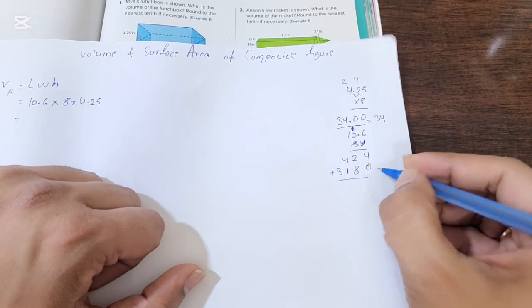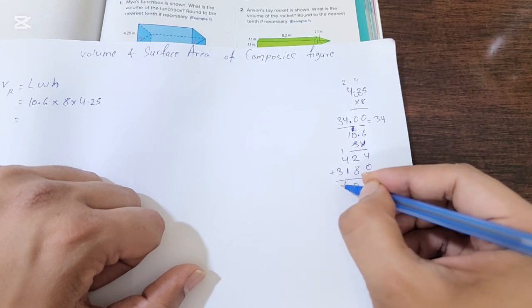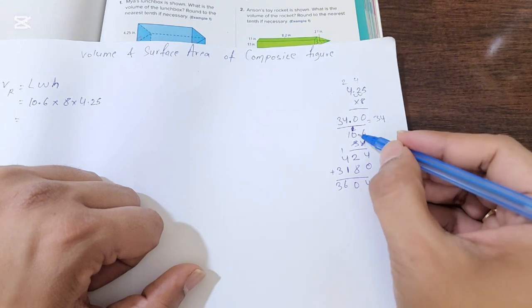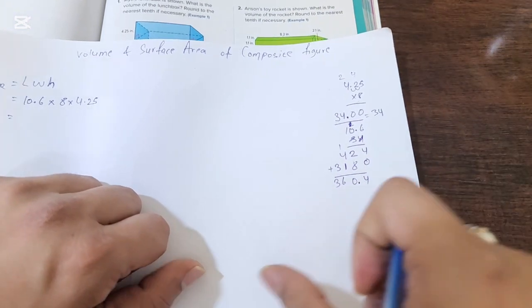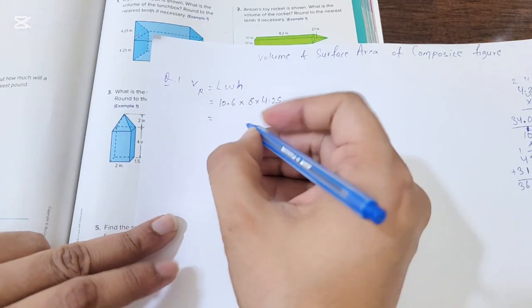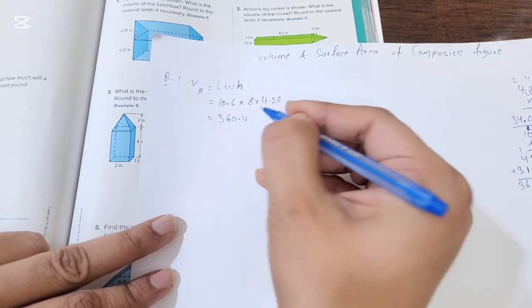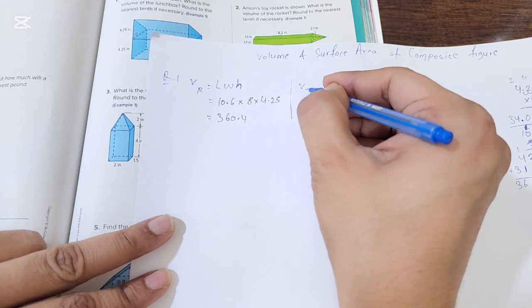Put the line. Add: 4, 0, 6, 3. Where will I put the point? After the point there is one number, so after one number I put the point. So this will become 360.4. Yes.